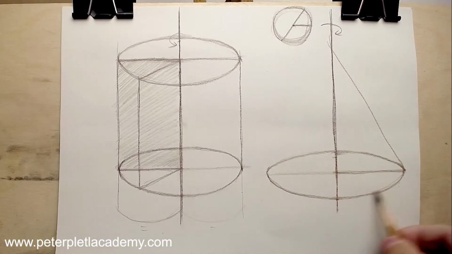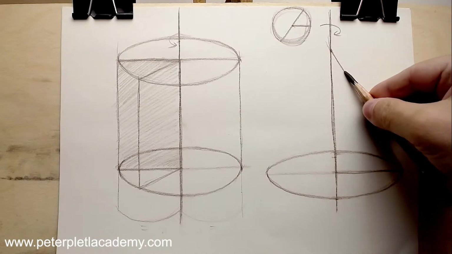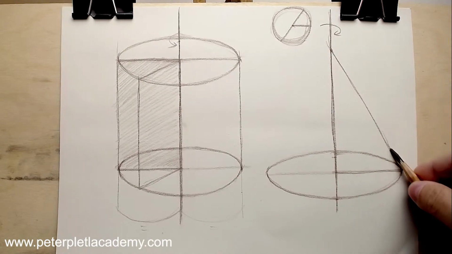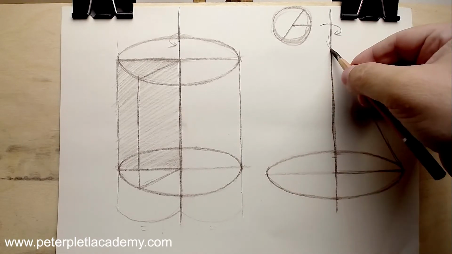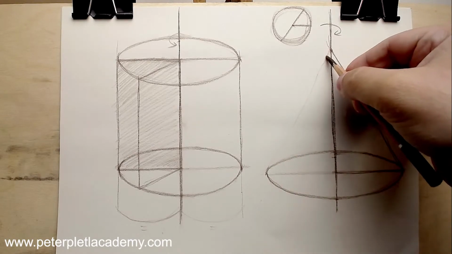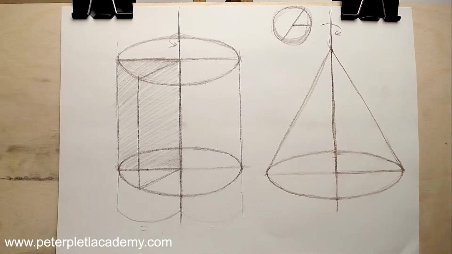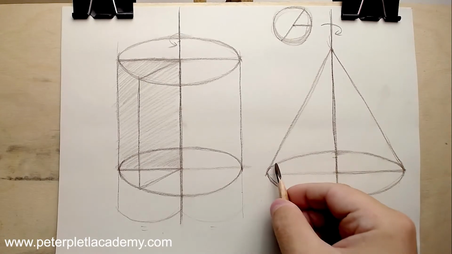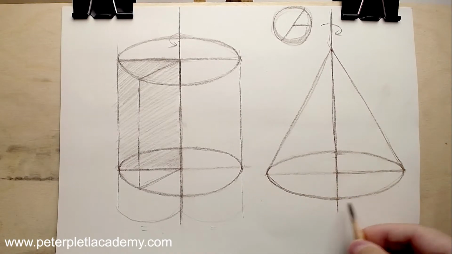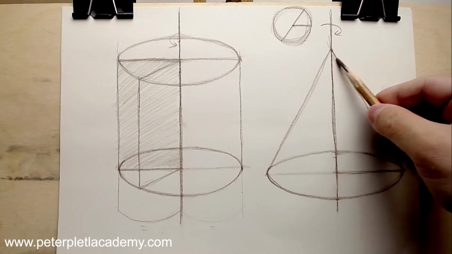And from this point where we started our triangle, I will take another line. And as you can see, we have a cone, a cylindrical based cone, and all of it from this shape.